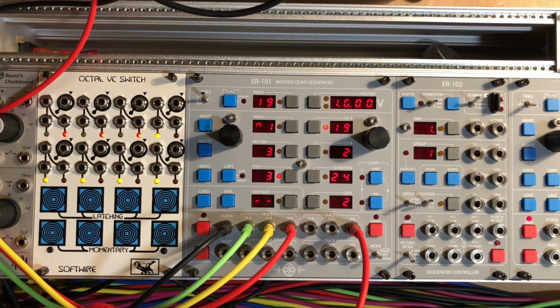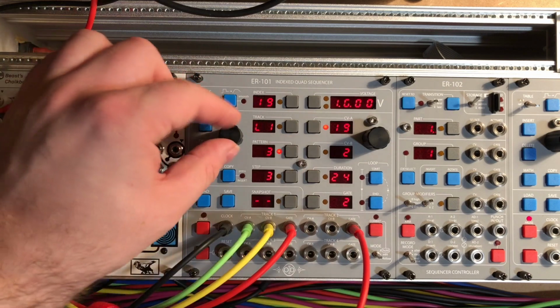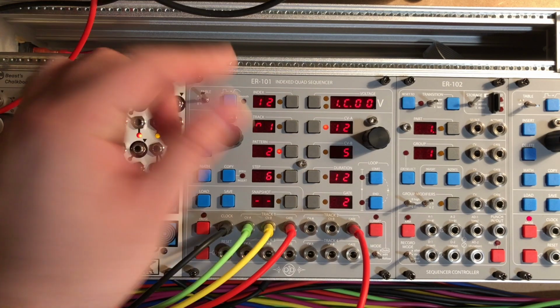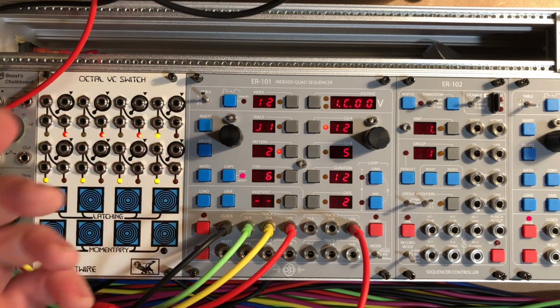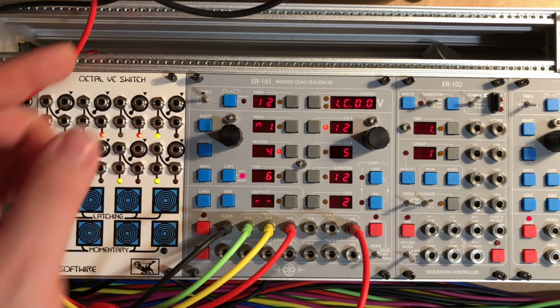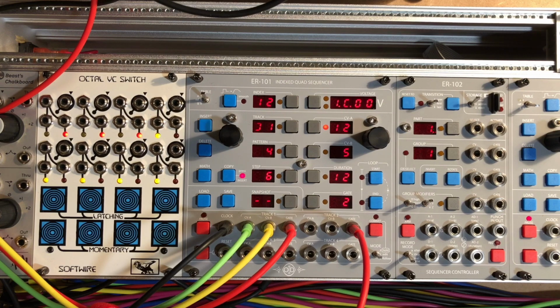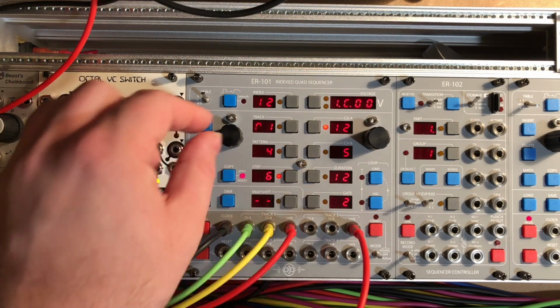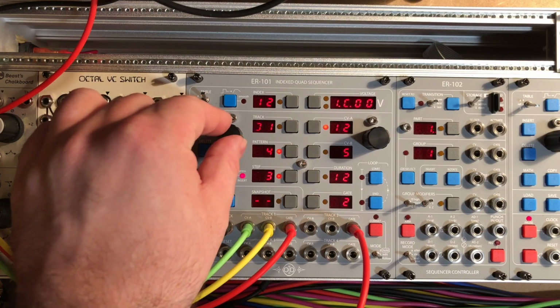There we go. And we can go and copy pattern 2. Copy. We want to put it in after 3. Let's edit a couple of these again so we know it's different.